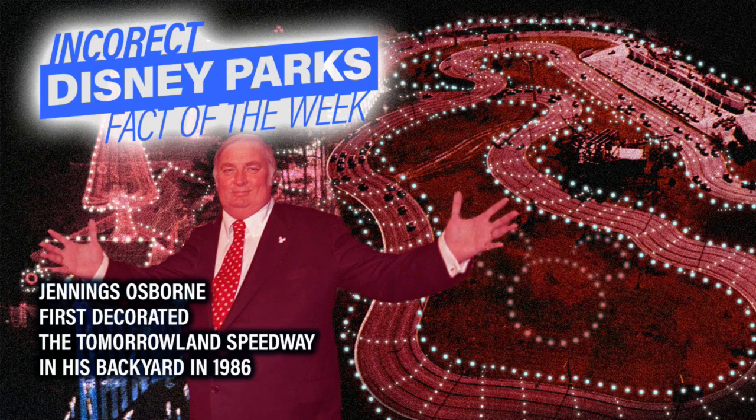So, incorrect Disney Parks fact of the week. Jennings Osborne first decorated the Tomorrowland Speedway in his backyard in 1986. So, yeah, I'm given that text basically, and I have to figure out how to make that visually comedic, I guess. So I took a top-down view of the Tomorrowland Speedway, as it originally appeared, and then I used a Photoshop brush, but I separated it out so that instead of making one smooth line, it's a series of dots, and I just painted all these lights around the track.